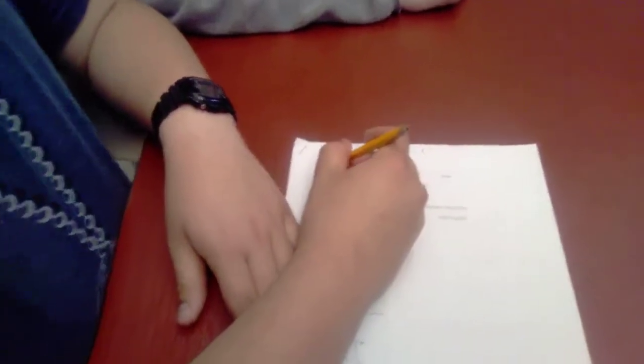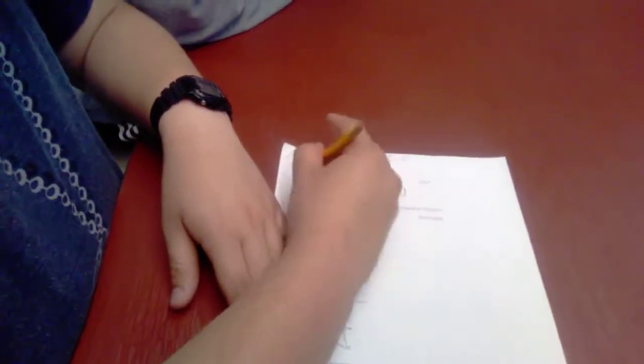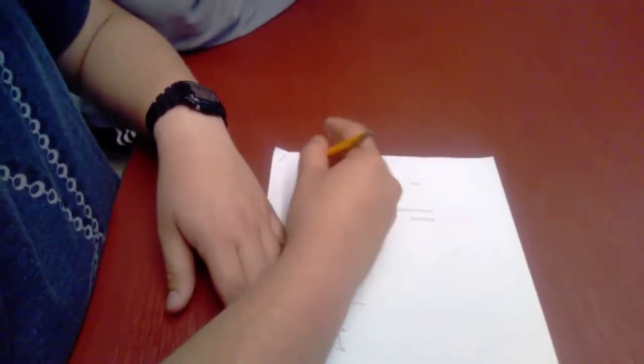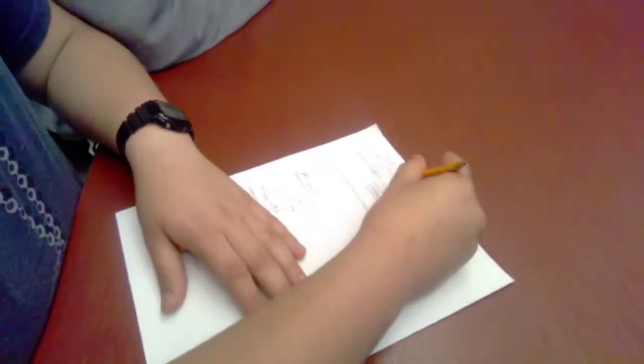So, I just had a brain fart. So, what you're going to do now is you're going to add these up. So, 4 plus 6 equals 10. 6 plus 3 equals 9, which will give us 100. And now we're going to divide this by 2.